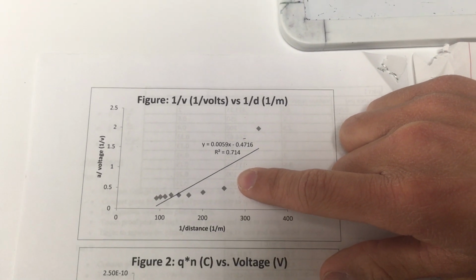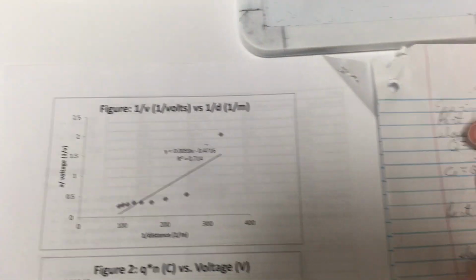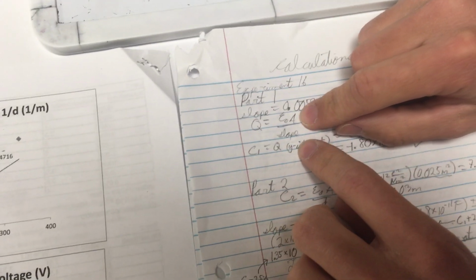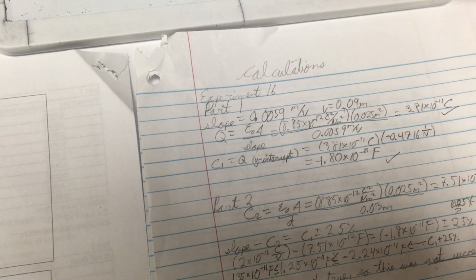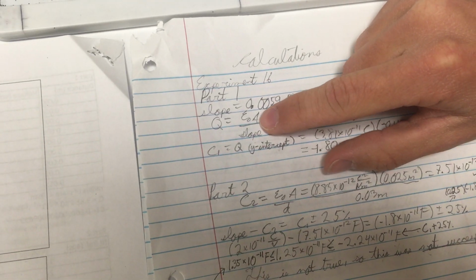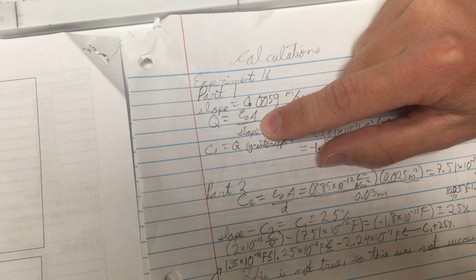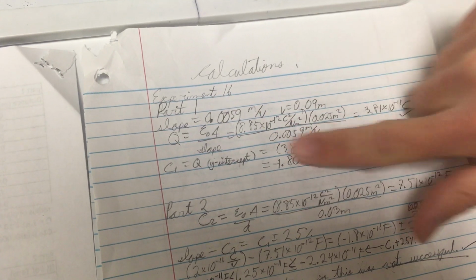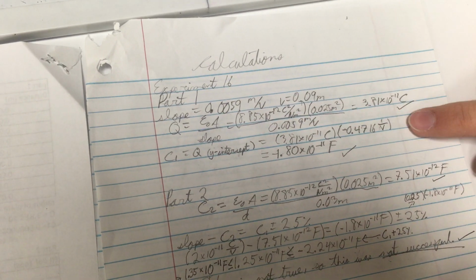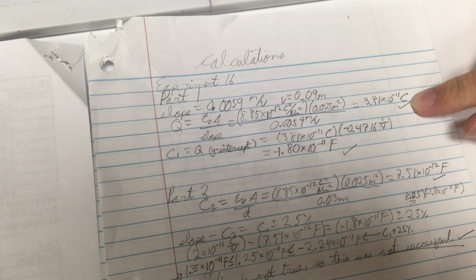And conveniently, the slope of our graph gives us meters per volt. So then if we plug in, if we use the same equation that we had up here, then we can do the permittivity of free space times the area divided by just our slope, which is already meters per volts. So then you plug all that in with your numbers and you get some number which is in coulombs.